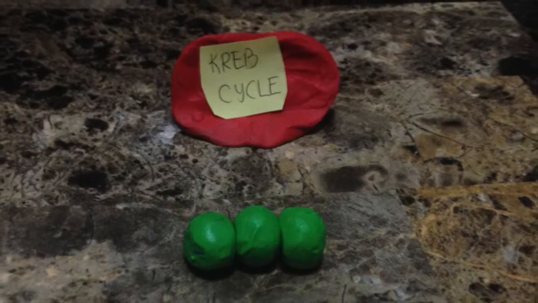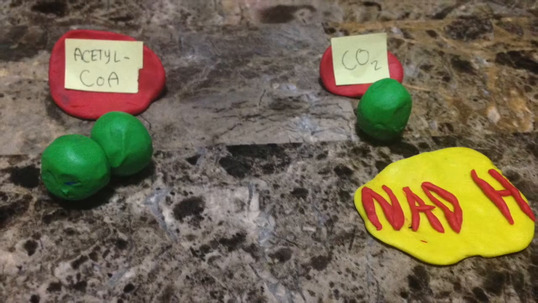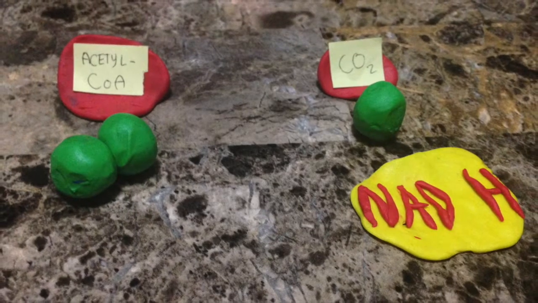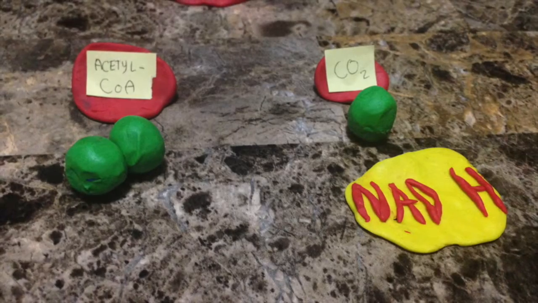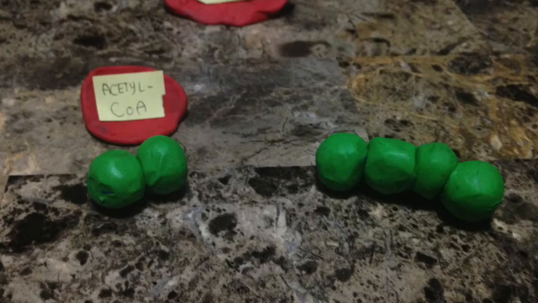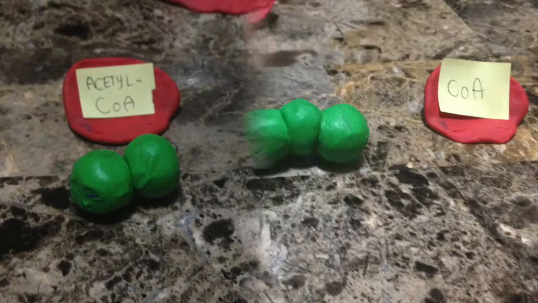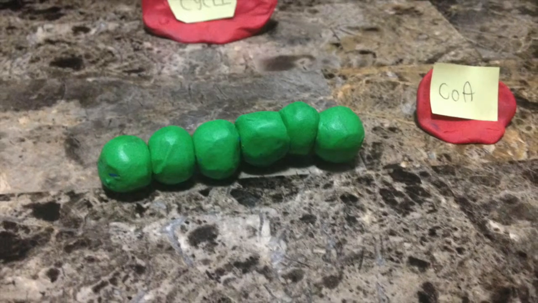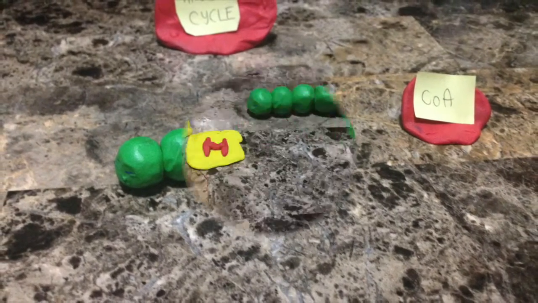Begin the Krebs cycle. Pyruvate is converted to acetyl-CoA. In the process, carbon dioxide is released and one molecule of NADH is formed. The 2-carbon acetyl-CoA is transferred to a 4-carbon molecule, producing a 6-carbon compound. The CoA carrier molecule is released during the process.